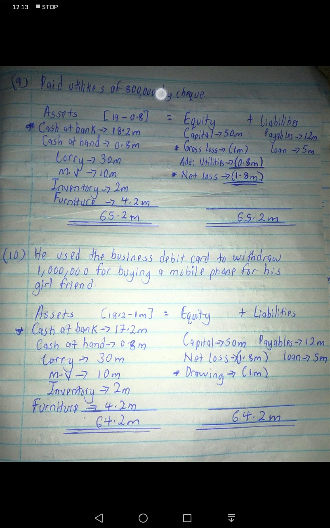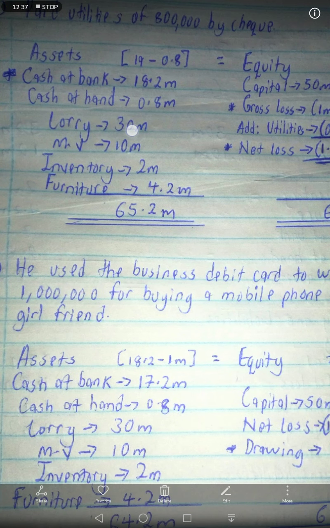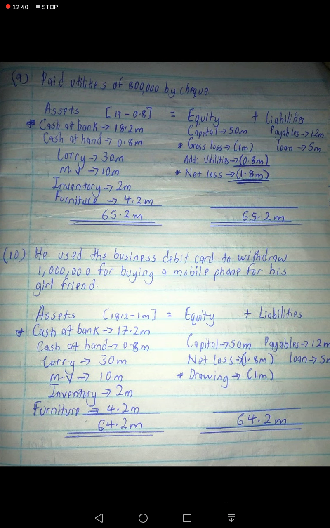I paid the utilities of 800,000 by check. So with this transaction, what you should know is that utilities are an expense, but paid using a check. So that means my bank is going to reduce. So 19 minus the 800,000 is going to give me 18.2M with this transaction. Then cash at hand remains the same, 800,000. Then lorry 30M, then motor vehicle 10M, then inventory of 2M, then furniture of 4.2M.